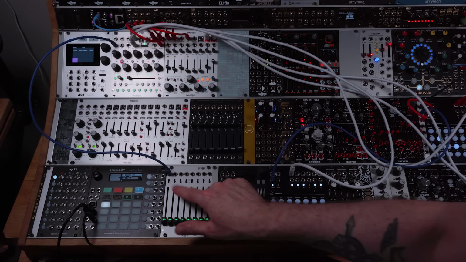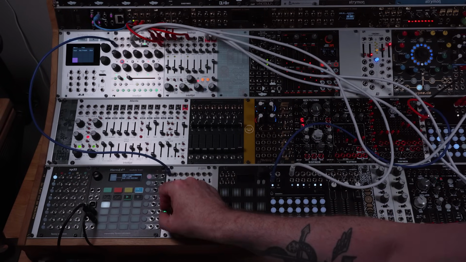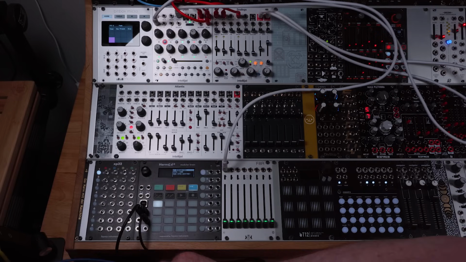You can still put some modulation in and assign it to a knob and have fun. Yeah, so it can kind of do it, but not exactly how I would like. It's still fun though.